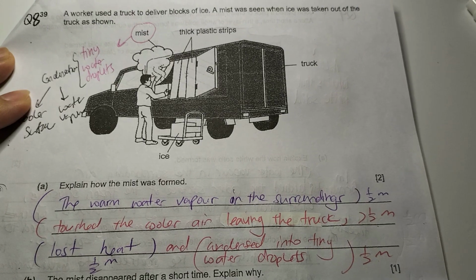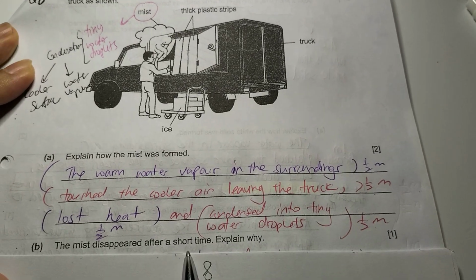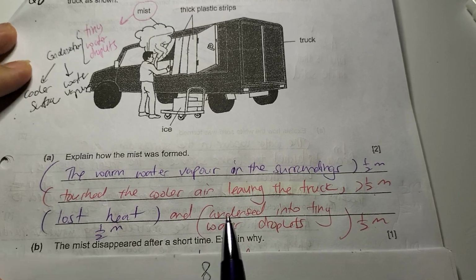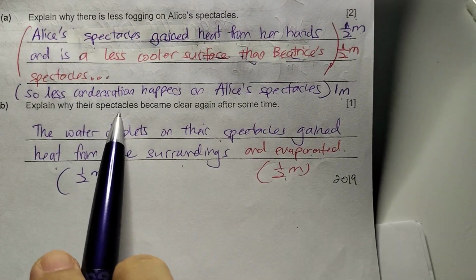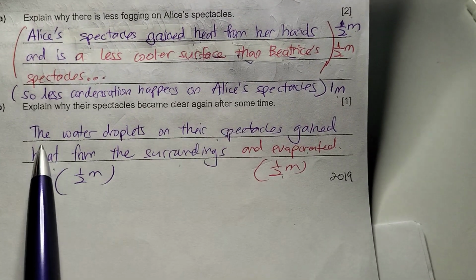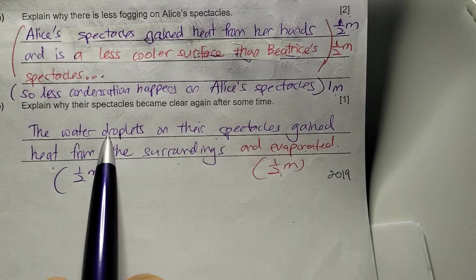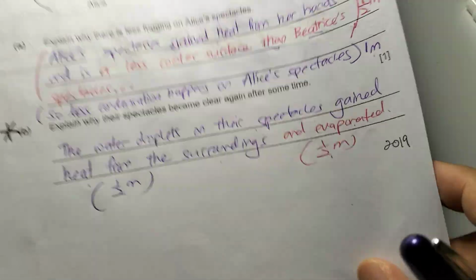Remember I said this question? The mist disappeared after a short time. Explain why. They always ask this kind of question. Remember the previous one, the question about Beatrice and Alice? Why the spectacles became clear again after some time? Same idea. The water droplets will gain heat from the surroundings and evaporate. So same idea here.